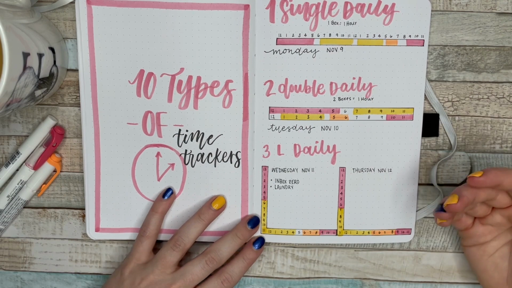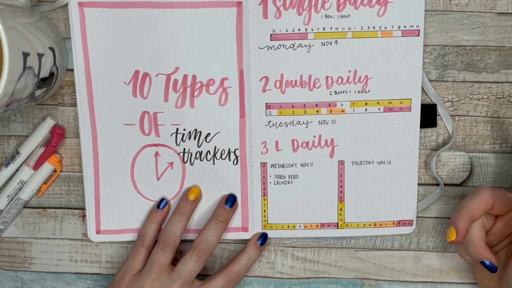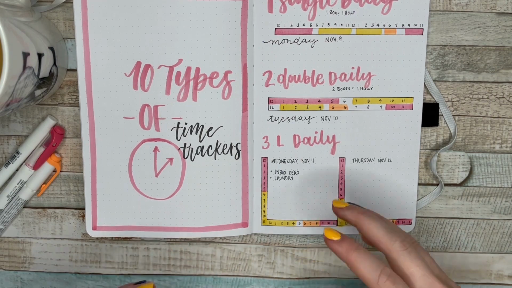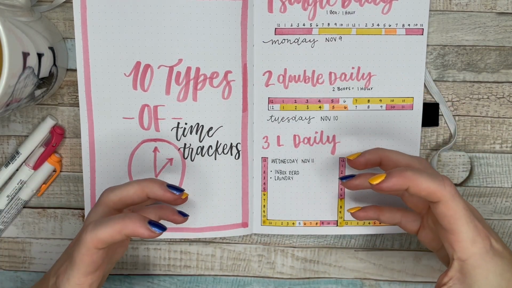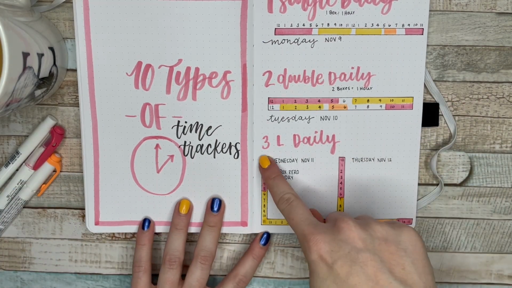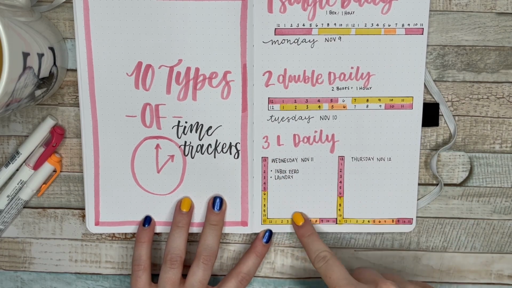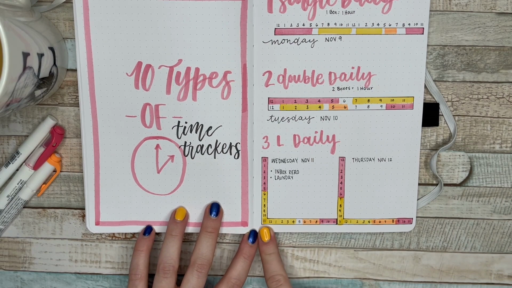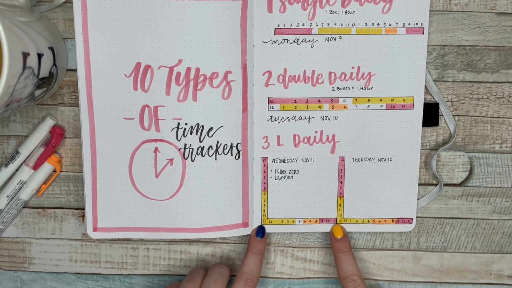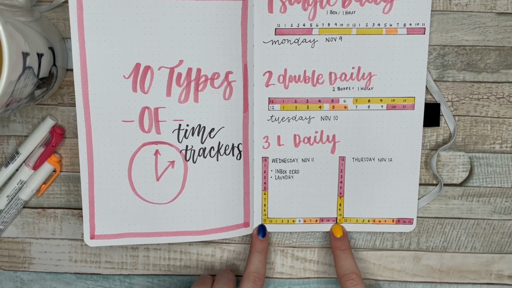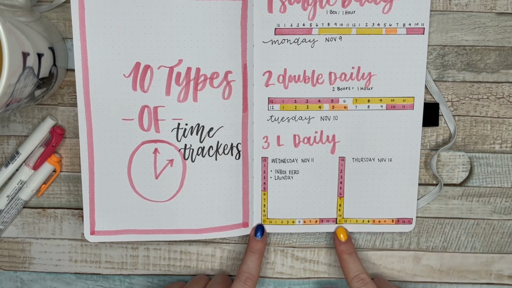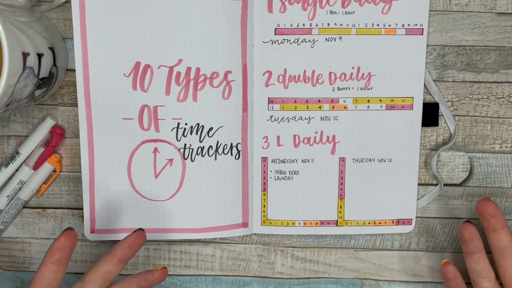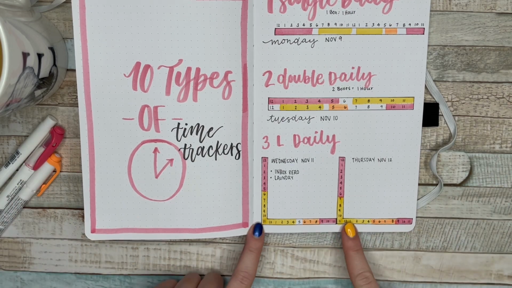The third one I have is the L daily. So this is where you use the time bar as part of your box for your daily. So this would be your time tracker, and then all your tasks would go in here. It does work out pretty well because if you do 11 to 11 right here, that takes up 13 spaces. So it would be exactly half of your page. So that ends up working actually quite well. So that's why I did it that way.